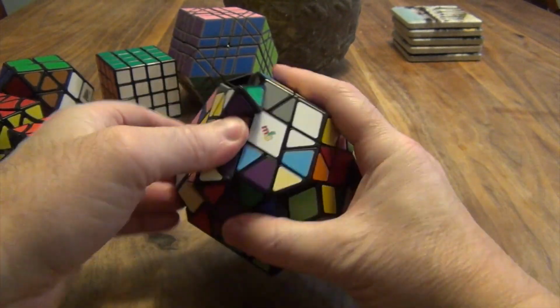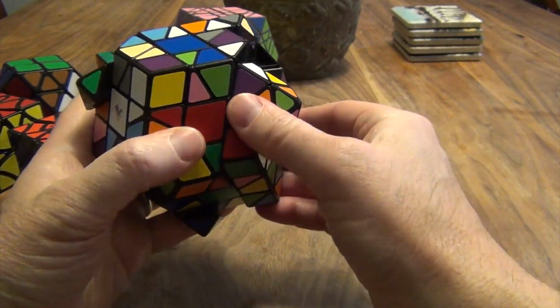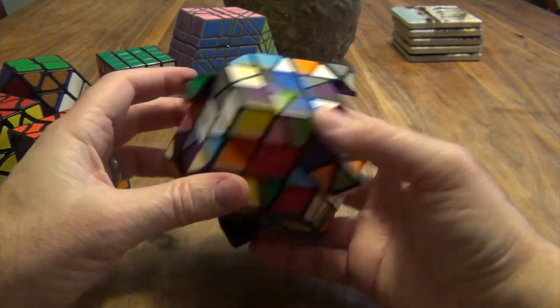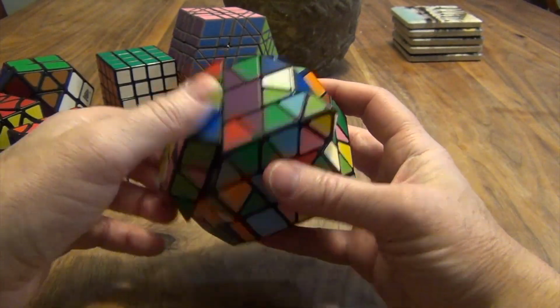Okay, so I'm going to keep turning this, and this is basically up to you at this point to do whatever you can. I'm trying to separate these pieces as much as I can to continue the jumble process. Okay, I'll come back to you with another one when it's fully scrambled.